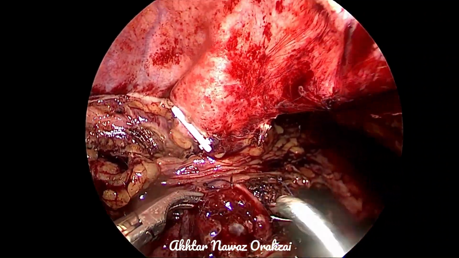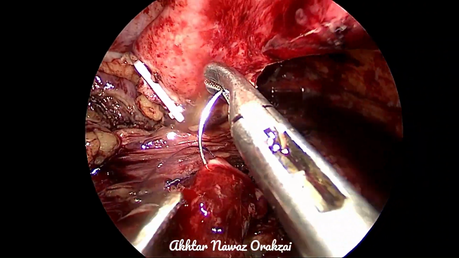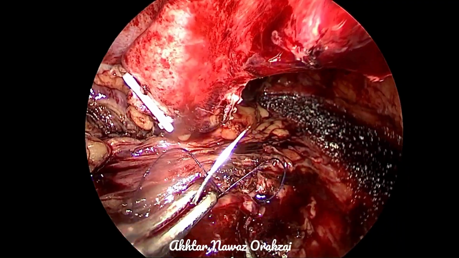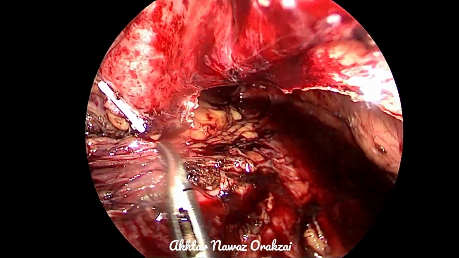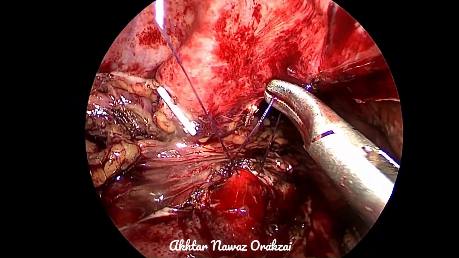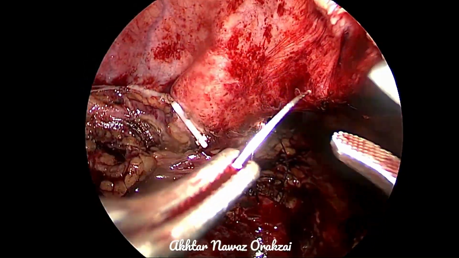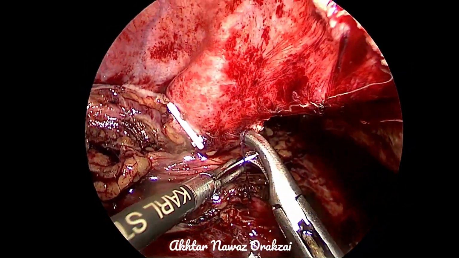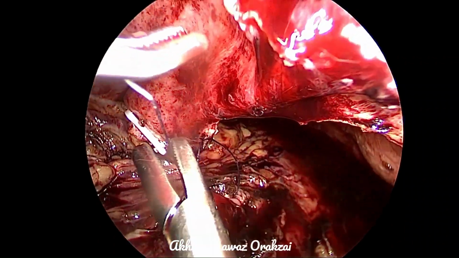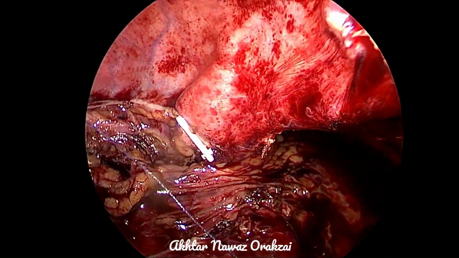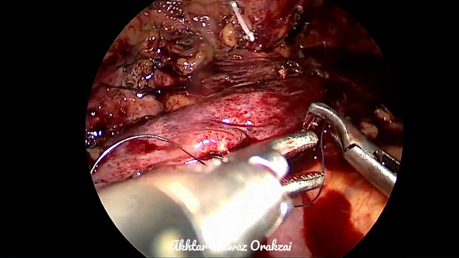So, inside out, and the loop is outside, and we will just bring it through the loop and tighten it.